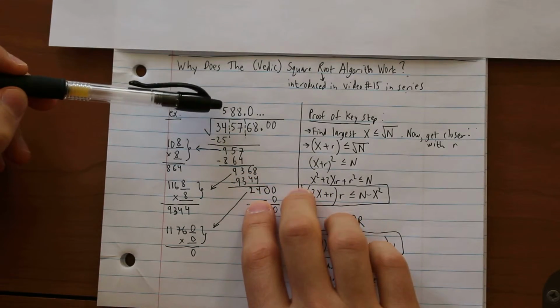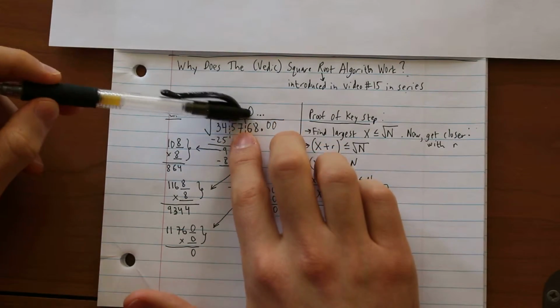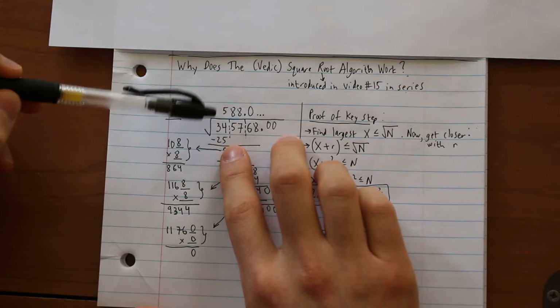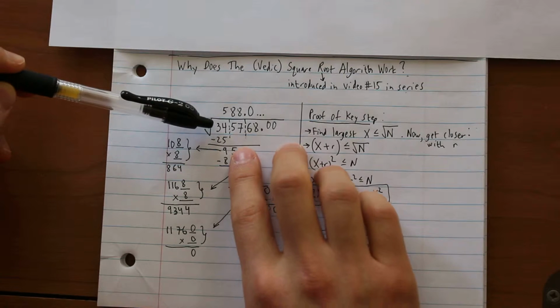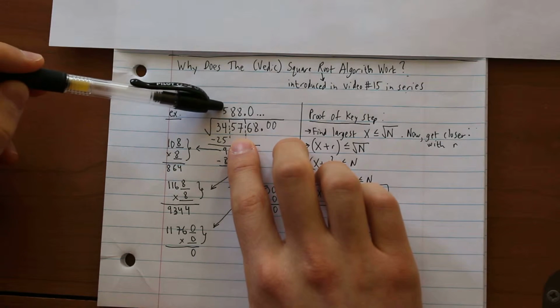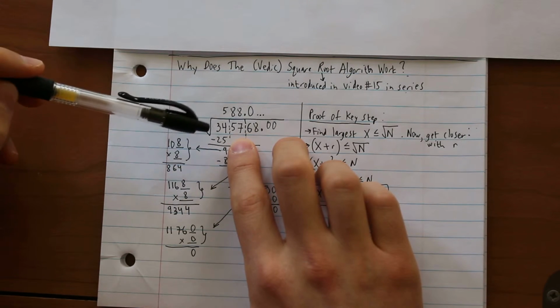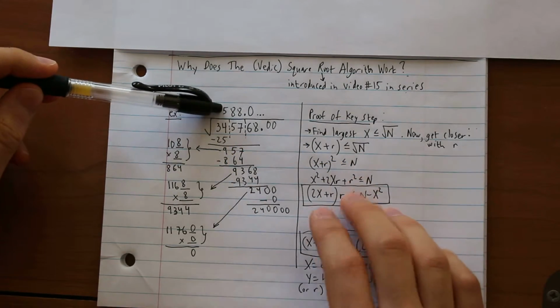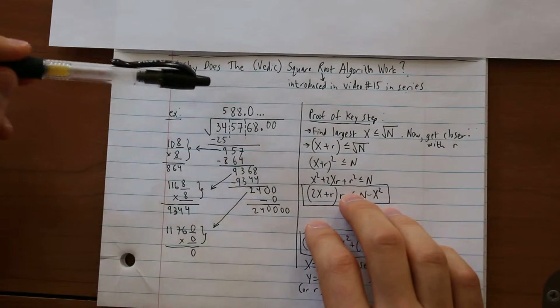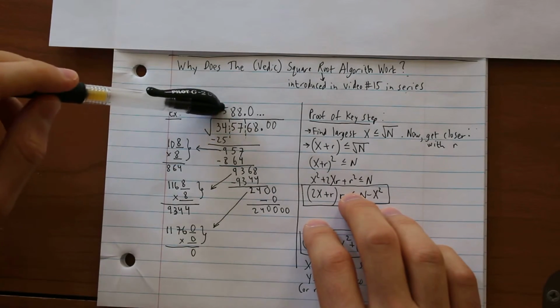So for example, if we put 600, 600 is going to be 36 and 4 zeros, right? So that'd be 360,000. So 600 would be too large. So that's why we put a 5. Don't think of this as a 5, think of it as a 500.